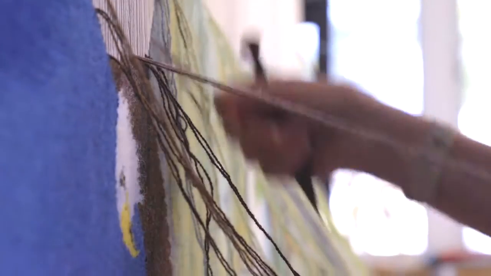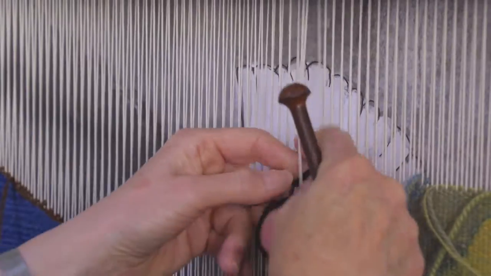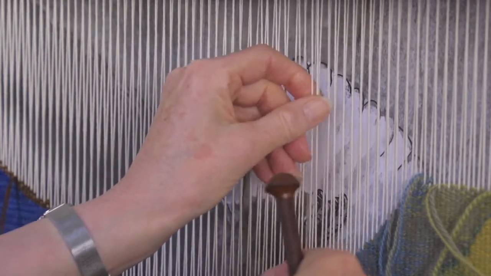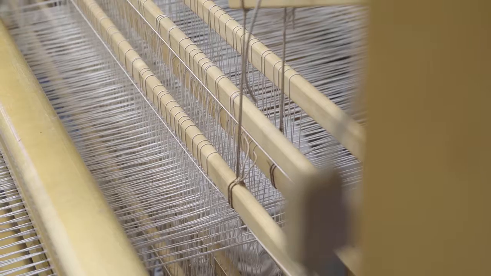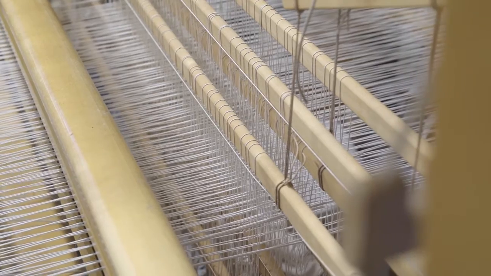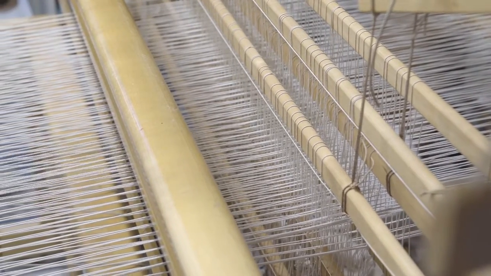The actual weaving technique is deceptively simple. The weft yarn weaves over one warp and then under the next warp. This process is repeated with endless possibilities. The weaver touches each thread that is woven into the tapestry. This becomes an intimate conversation between the artist, the image, and the materials.